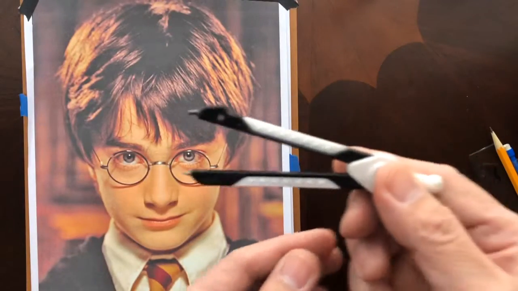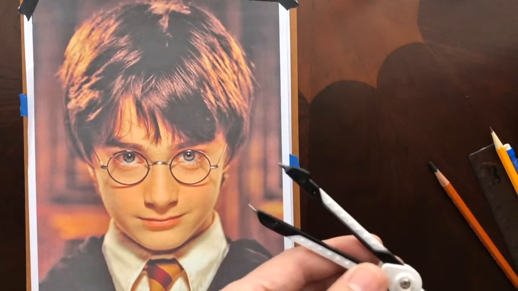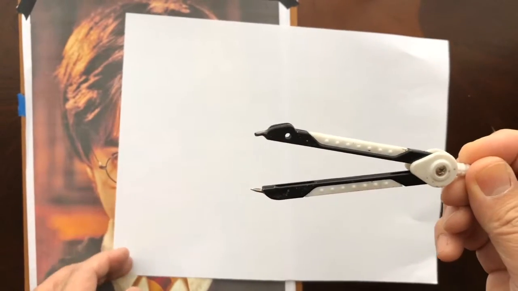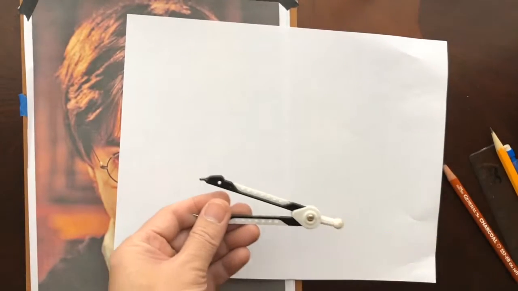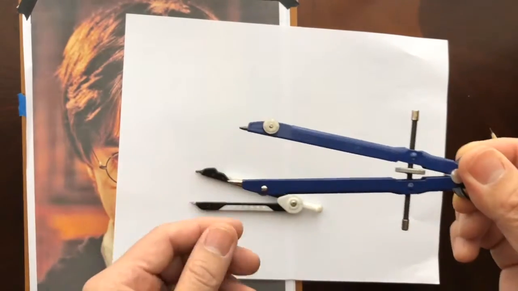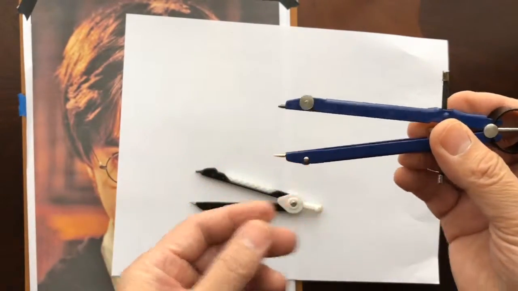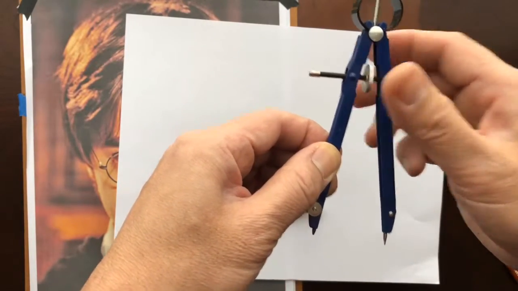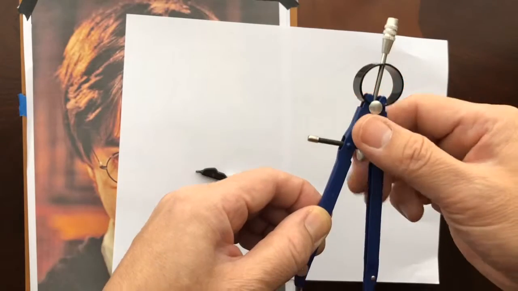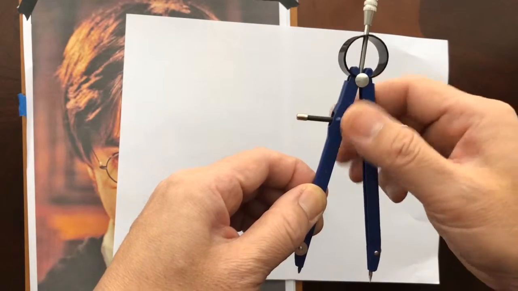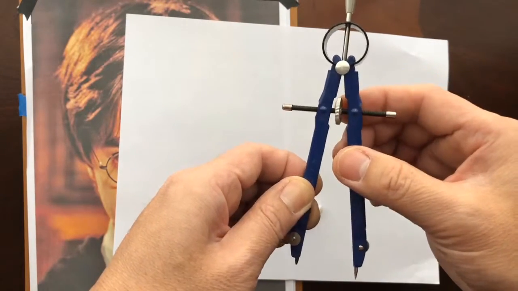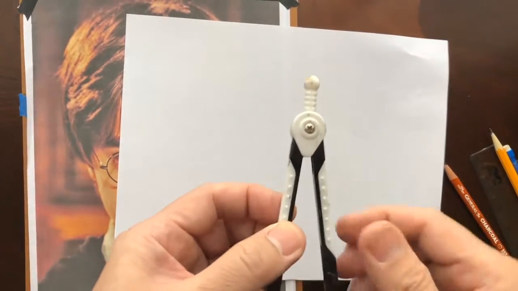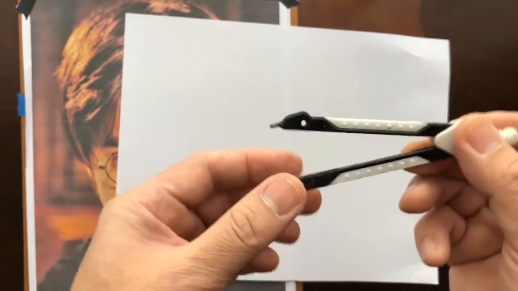There are several kinds of geometric protractor in the market, but this is the one I use because it's kind of small and easy to carry. There's also this one. This one is a little bit harder to work with because, in order to open and close the two prongs over here, you have to use this kind of clumsy lever. So for today's demonstration, we will be using this.